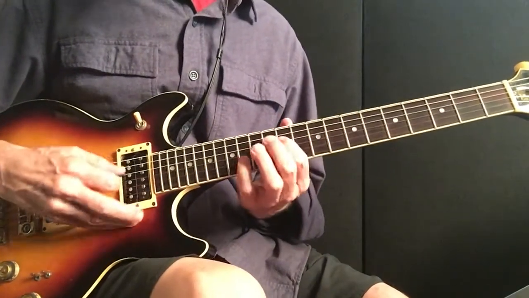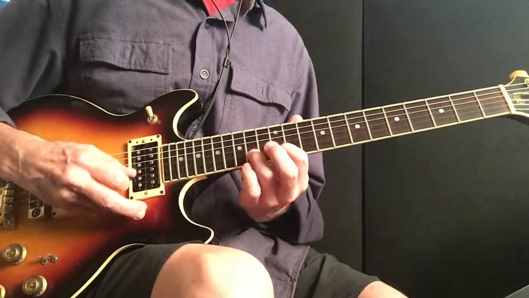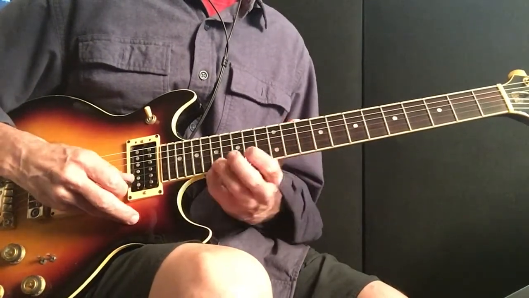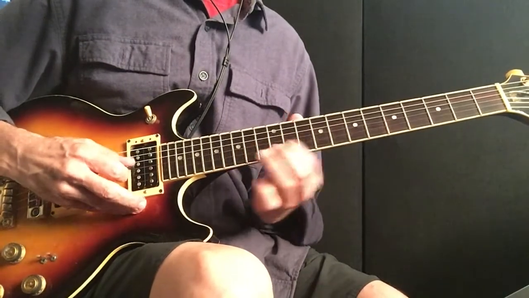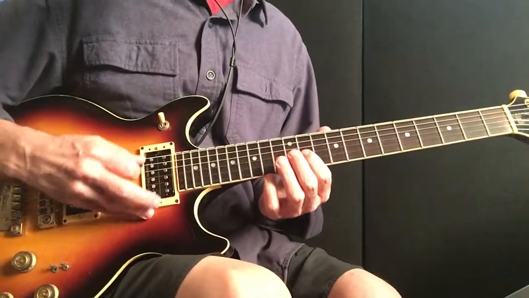Satriani, when you hear his playing, you kind of hear stuff like that with him, where he's kind of in a scale pattern. Where you're kind of doing one pick.